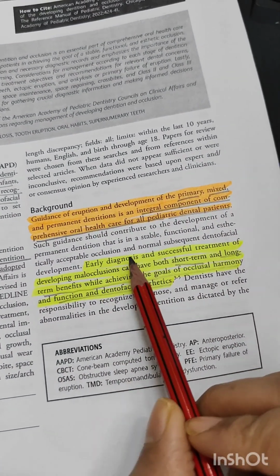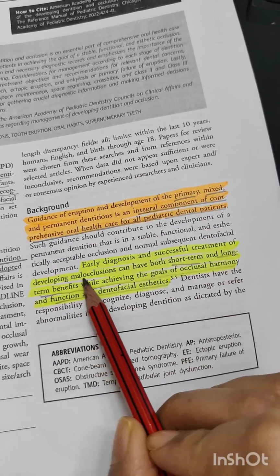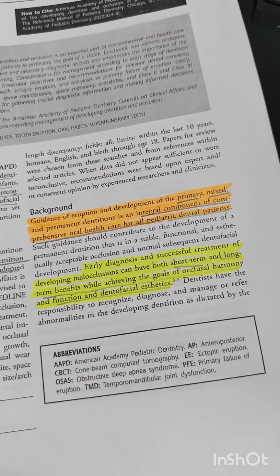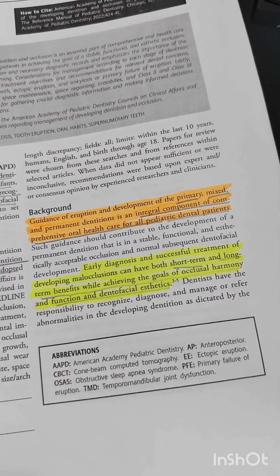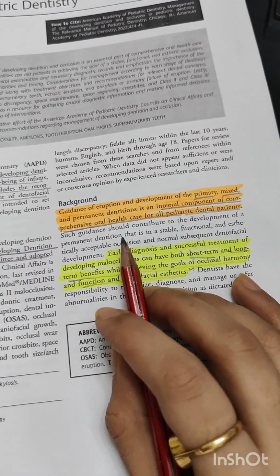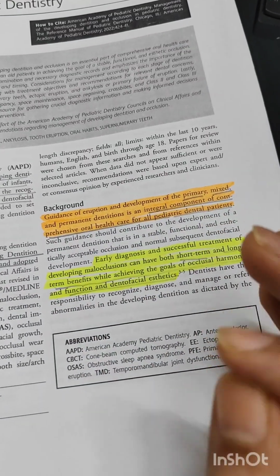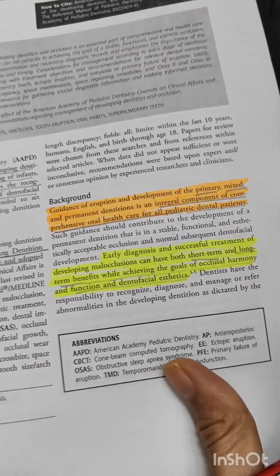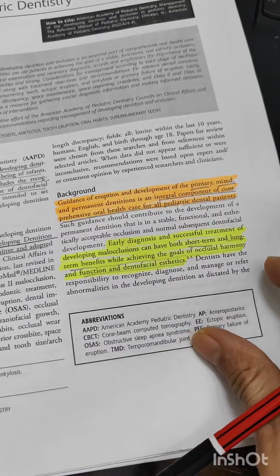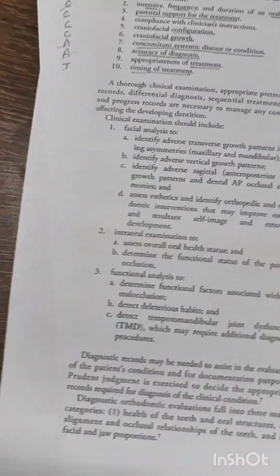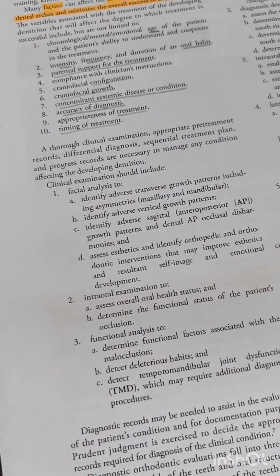Now, early diagnosis and successful treatment of developing malocclusion can have both short-term and long-term benefits while achieving the goal of occlusal harmony and functional dentofacial aesthetics. If you diagnose the problem early and treat it at the correct time, it will give you short-term as well as long-term benefit. There are several factors which affect the early diagnosis and the treatment, and there are a total of 10 factors.